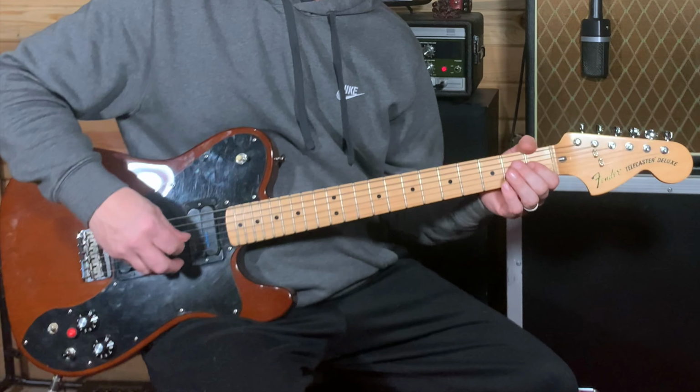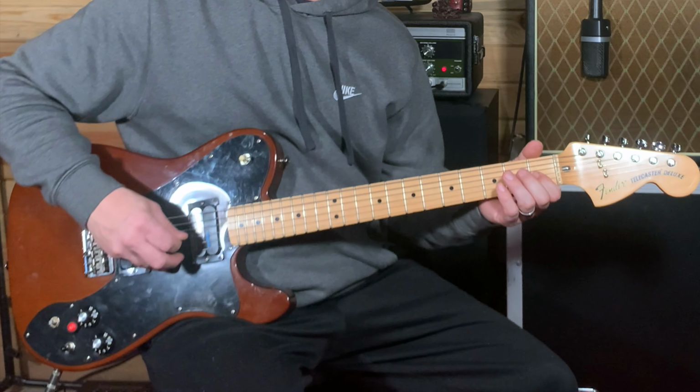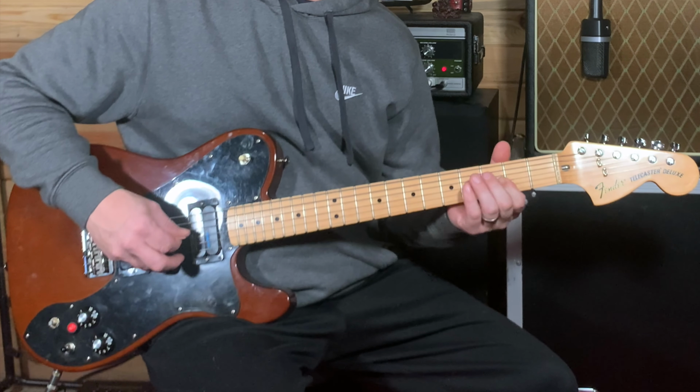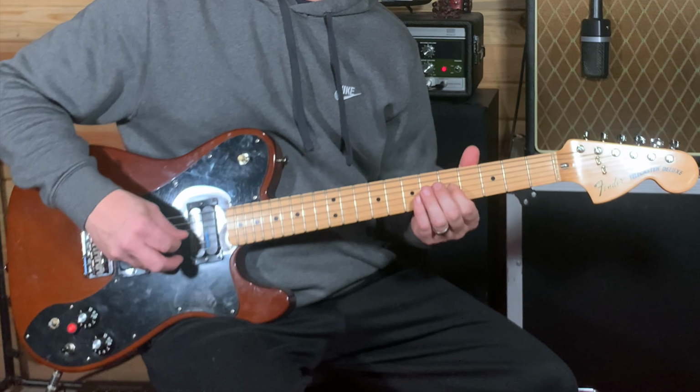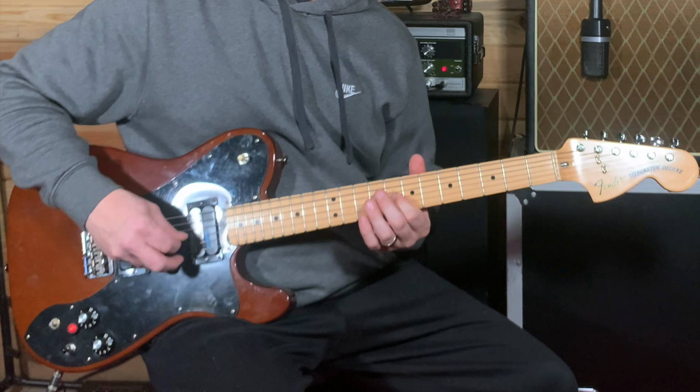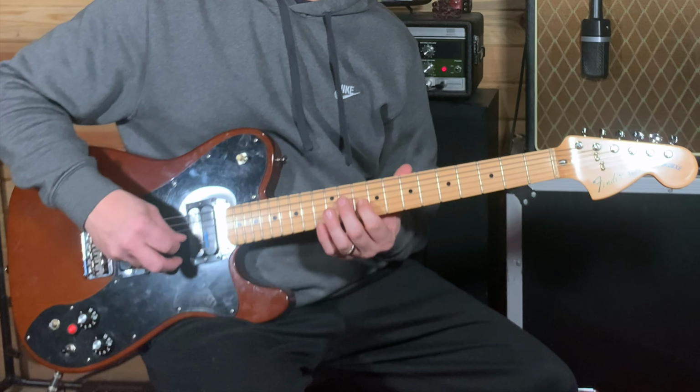Moving down to the G string. G open, G sharp, A sharp, B, C, C sharp, D, D sharp, E, F sharp, G.